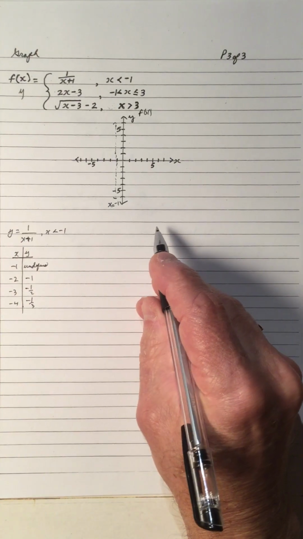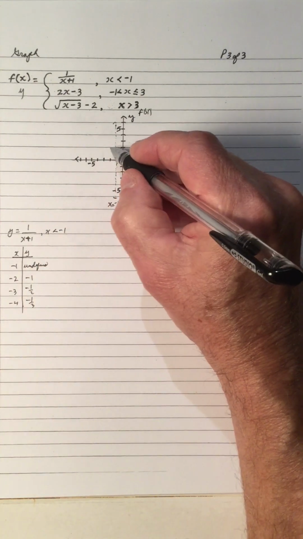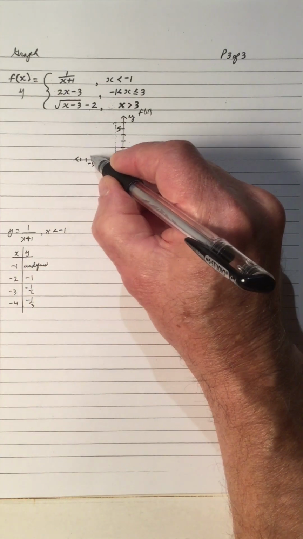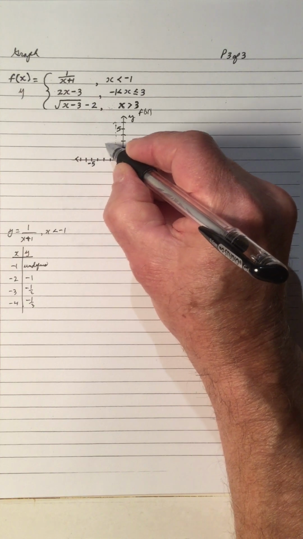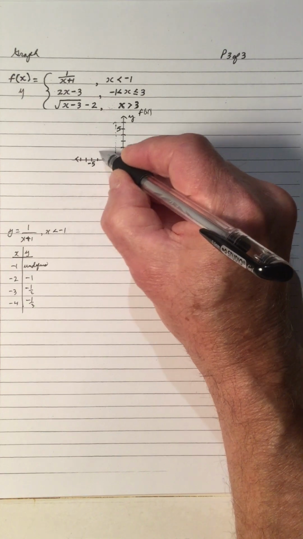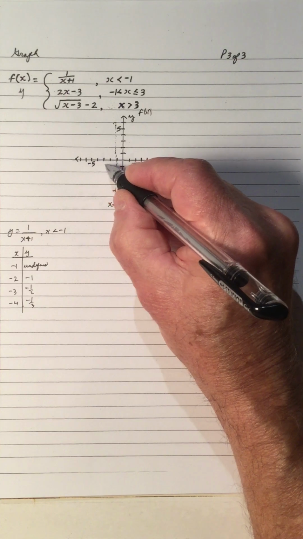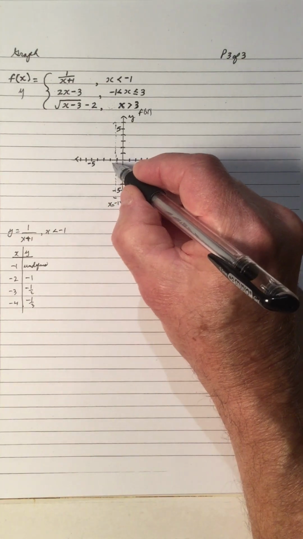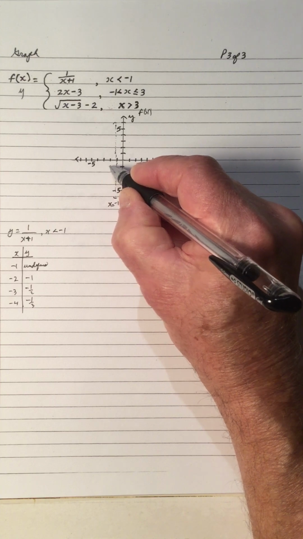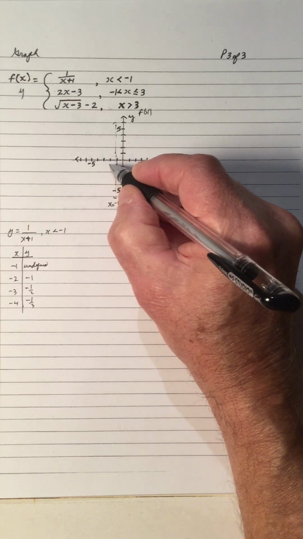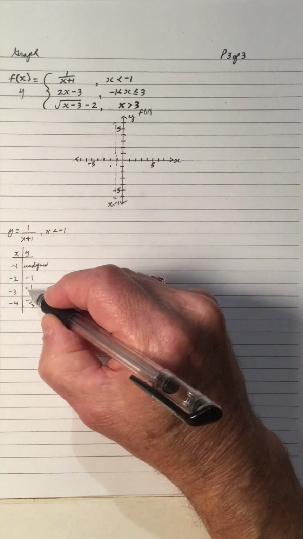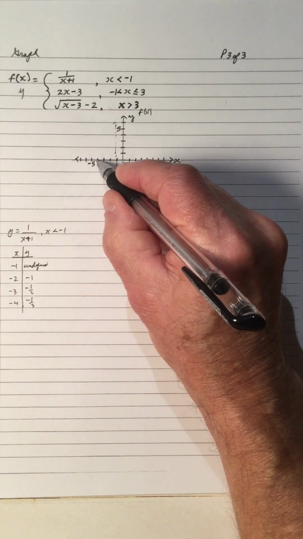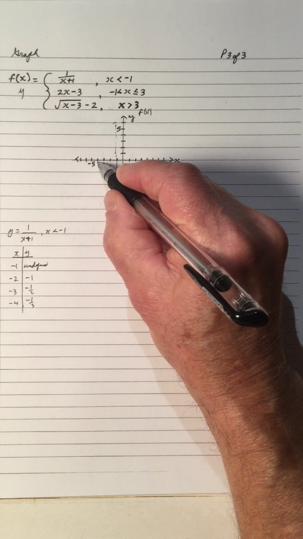Notice this is the vertical asymptote. When you go toward the vertical asymptote, the graph will go up alongside it, or come down like this. So -2 gives you -1, so it's right there. -3 gives you -1/2, which is right here. -4 is here, giving you -1/3.